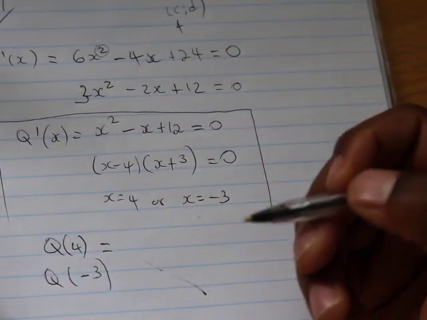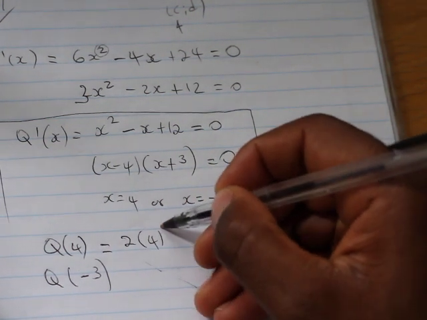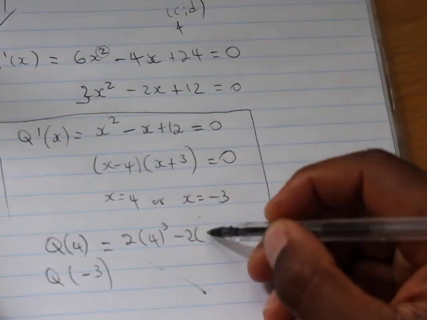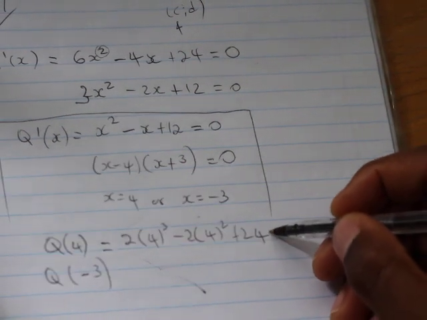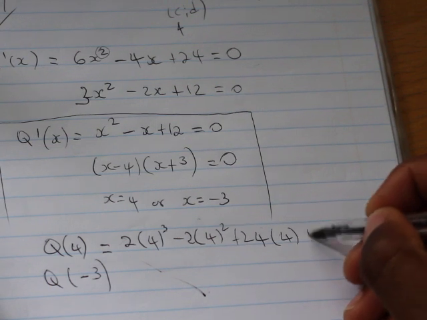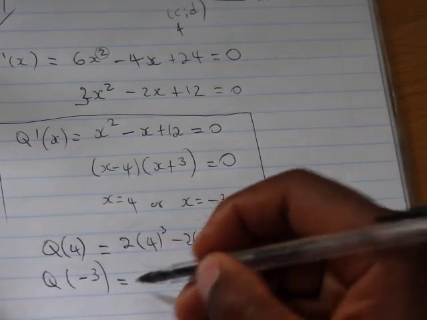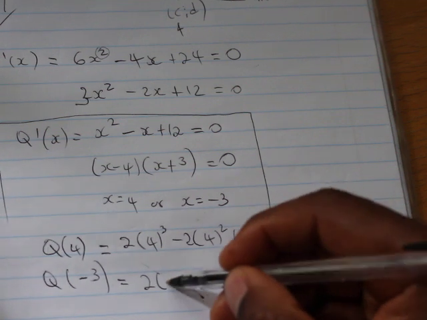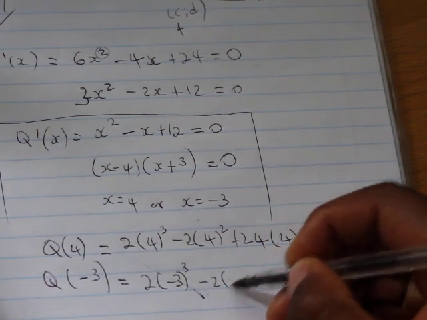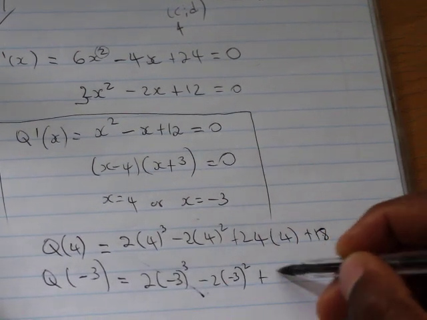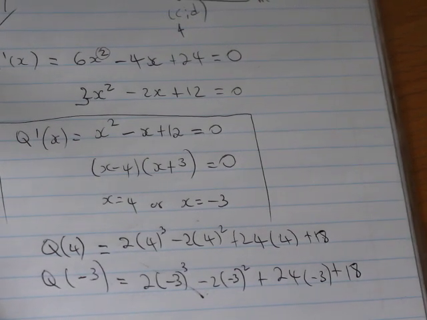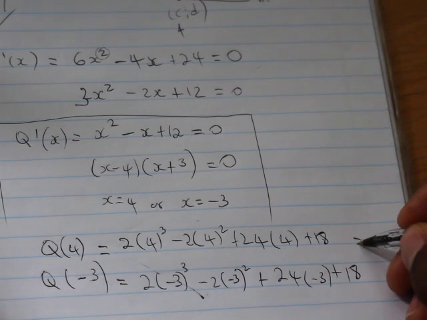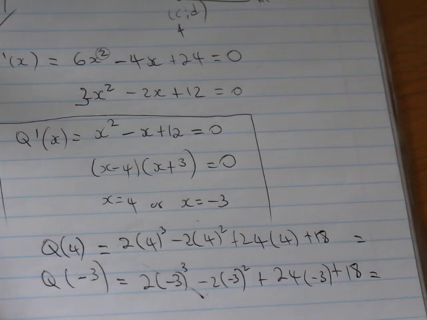So 2 times 4 cubed minus 2 times 4 squared plus 24 times 4 plus 18, right? And then here 2 into minus 3 cubed minus 2 into minus 3 squared plus 24 times minus 3 plus 18. And then punch everything into the calculator and we get the y values.